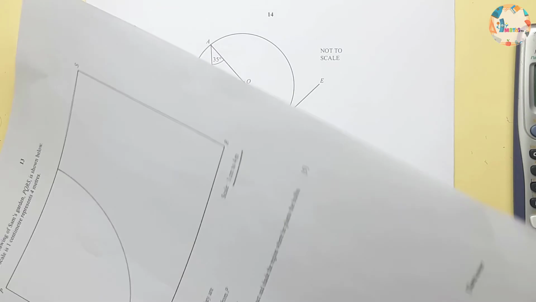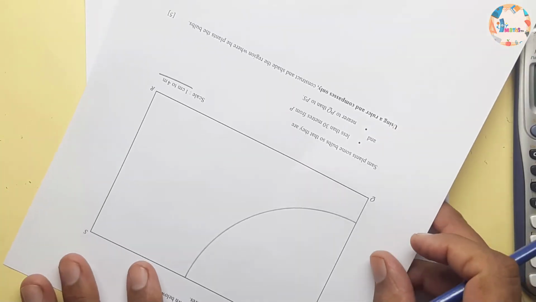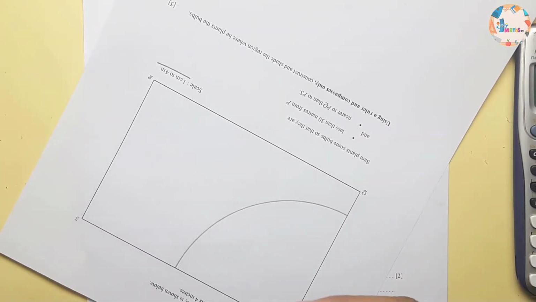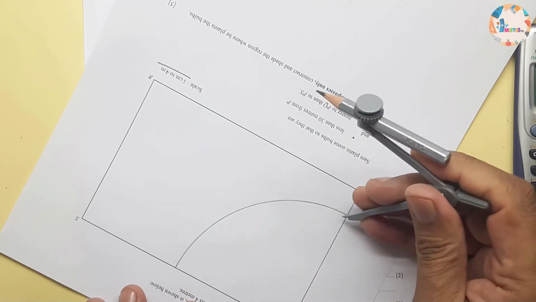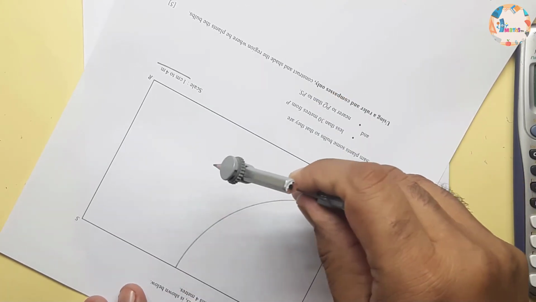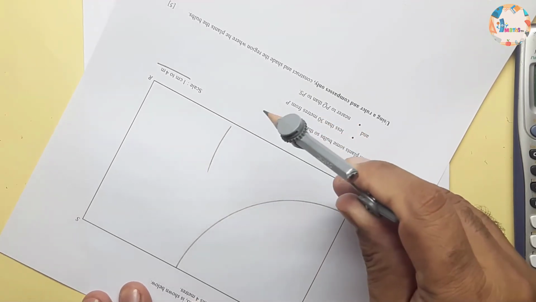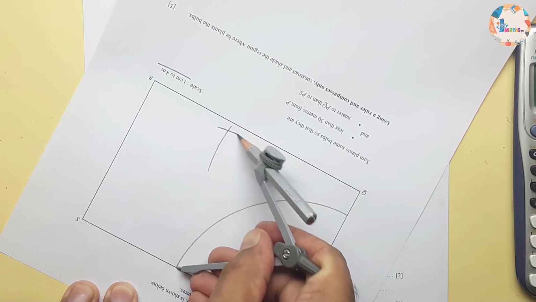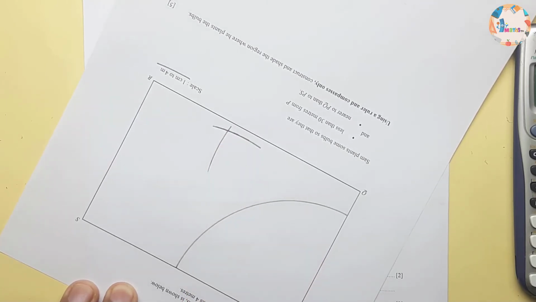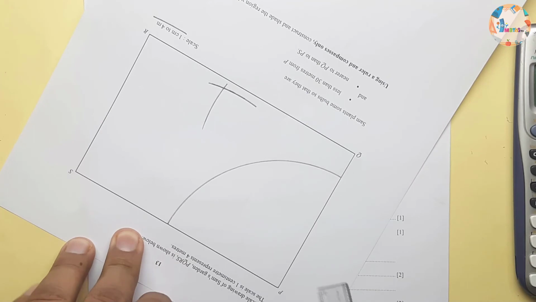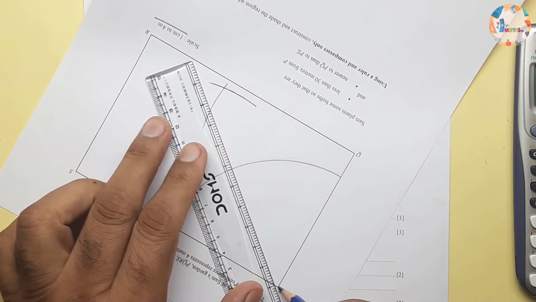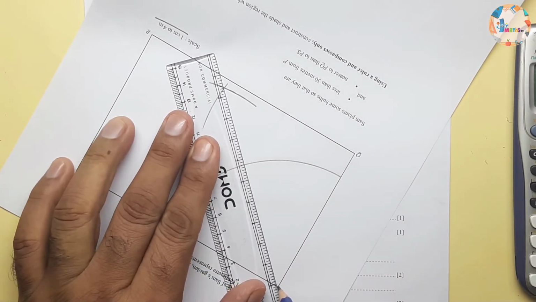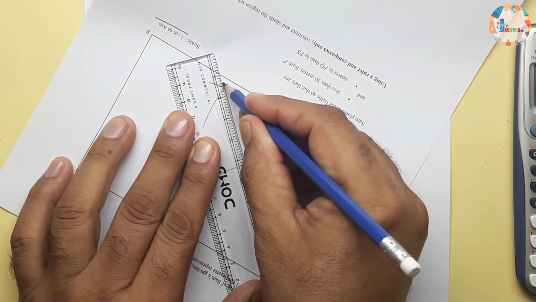So we'll have to draw an angle bisector. To draw an angle bisector, we can use the same arc. We'll have to make two arcs, one from here and the other one from here. So we got the point of intersection of these two arcs, and now we'll be joining this point of intersection of these two arcs with the help of a scale. So this one is done.